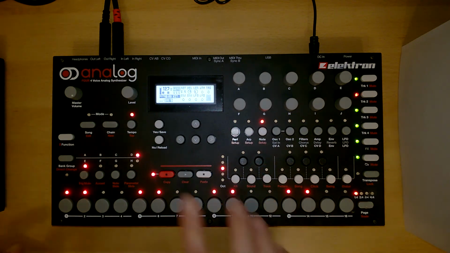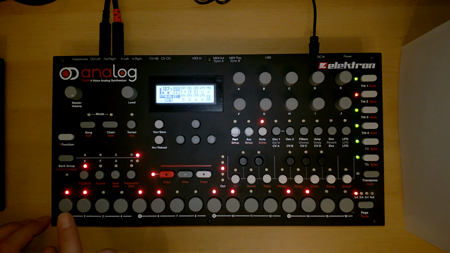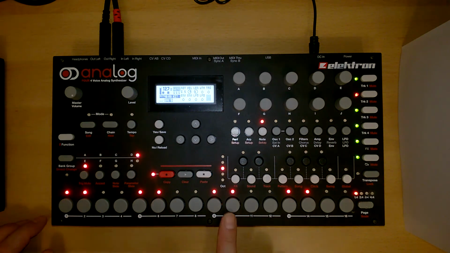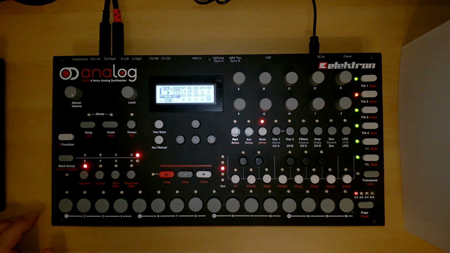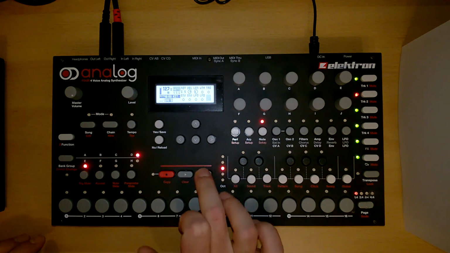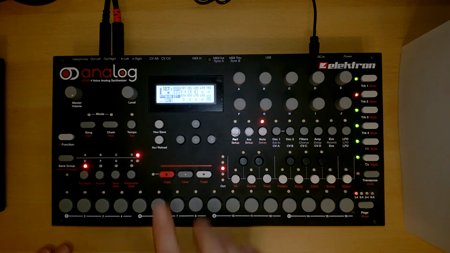And due to the trig conditions we have, which make sure that none of those two steps play at the same time, we achieve something like this. Yeah, that's basically it, actually.